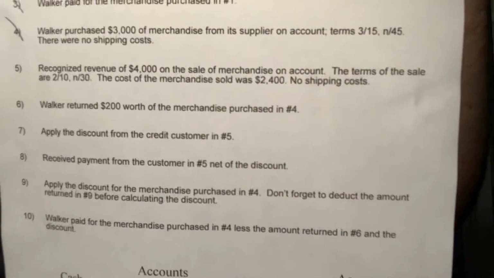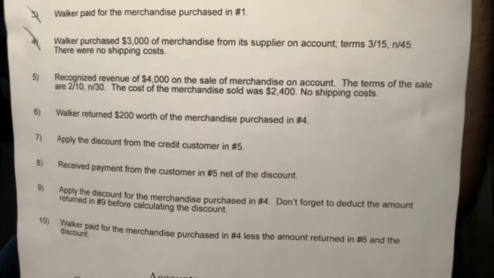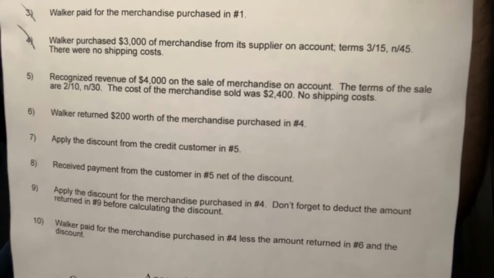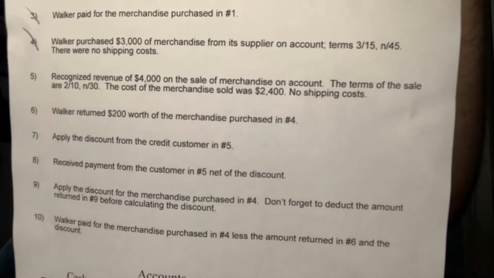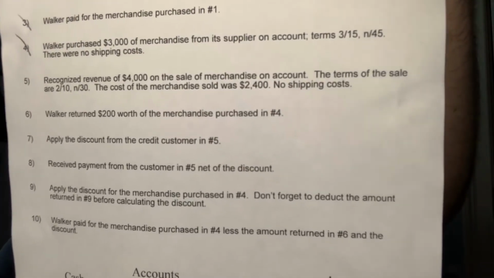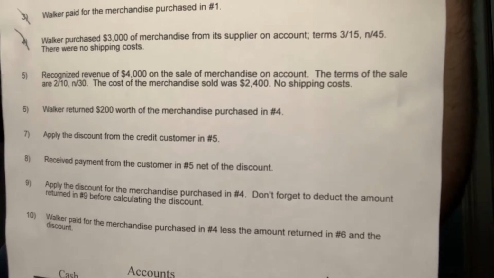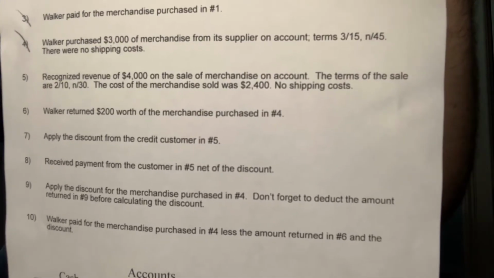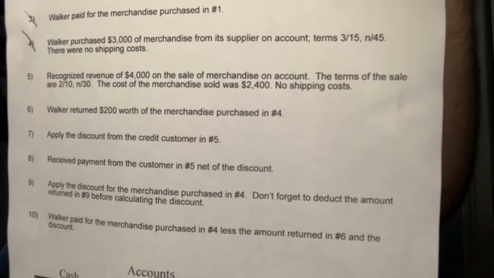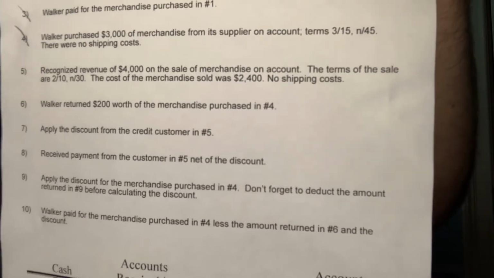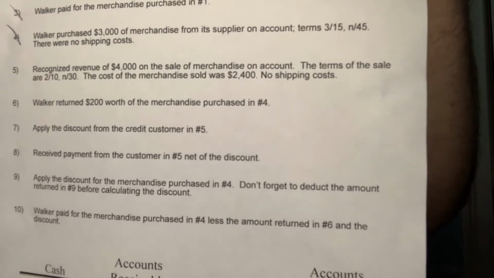All right, let's take a look at number 5. Number 5 says we recognized revenue of $4,000 on the sale of merchandise on account. Terms of the sale were 2/10 net 30. Cost of merchandise sold was $2,400, and there were no shipping costs. All right, we're back to being the seller now. Again, just always know what side you're on. We're back to being the seller.